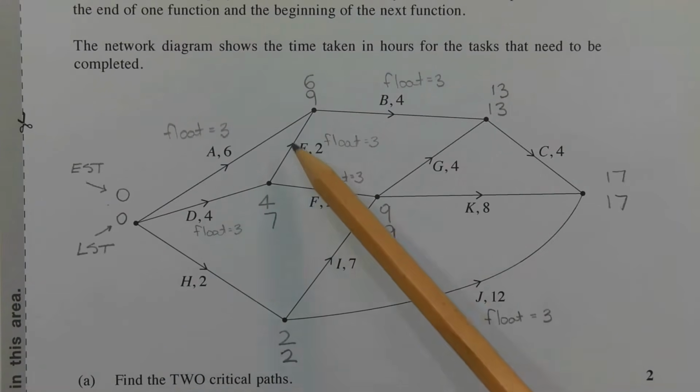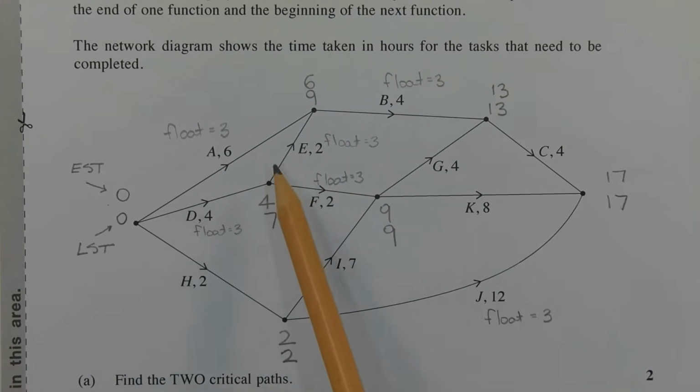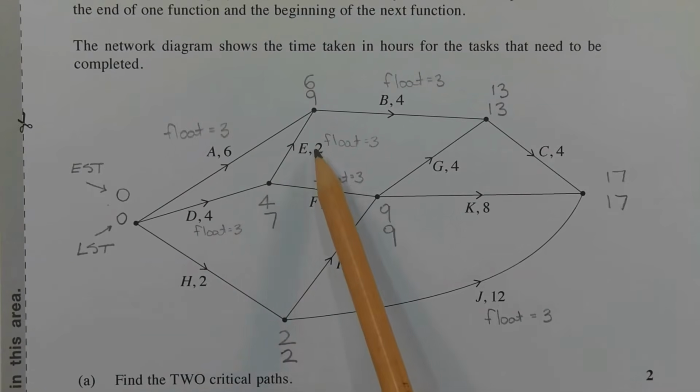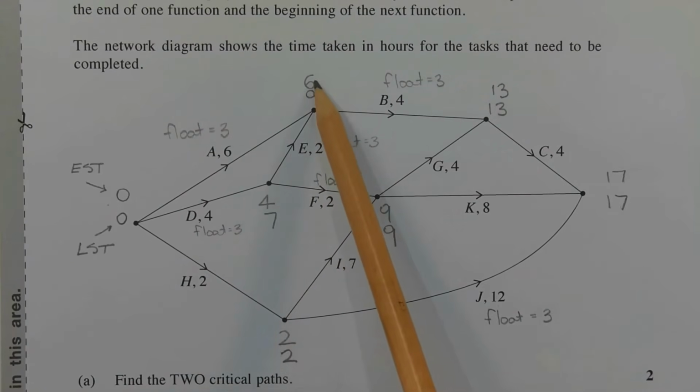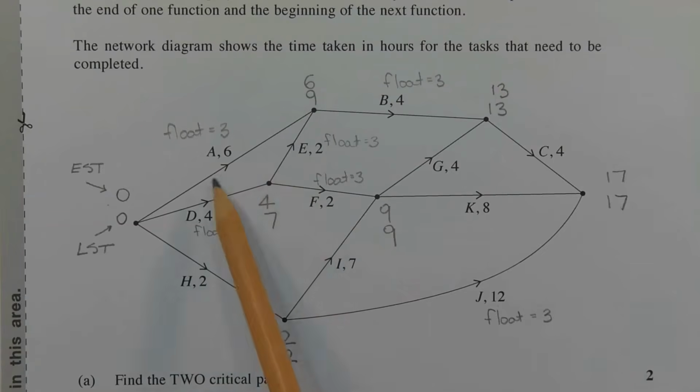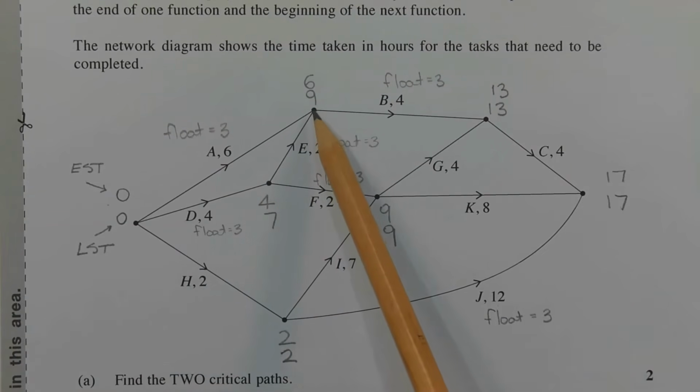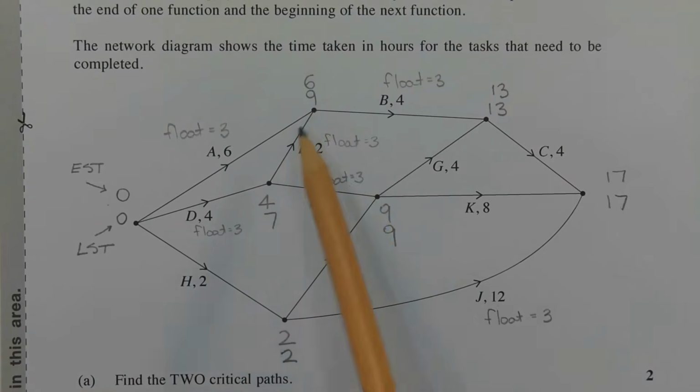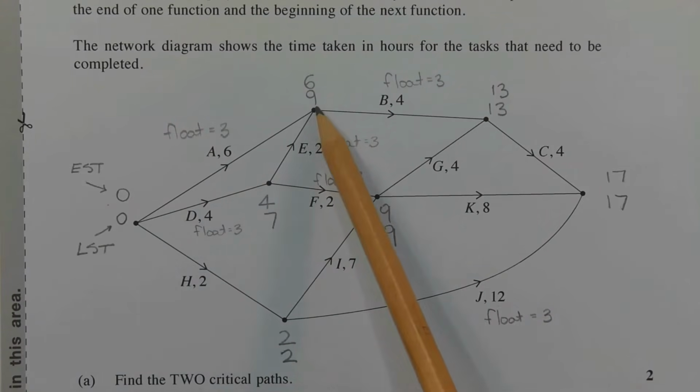Let's look at task E. Starting at 4, adding 2 hours, we also get to 6. Now notice that there's two ways to get to this vertex here. And the higher of the two numbers when finding the earliest start time goes here. So it just so happens that it takes 6 hours to get here, 6 hours to also get here. So that's why there's a 6 here.